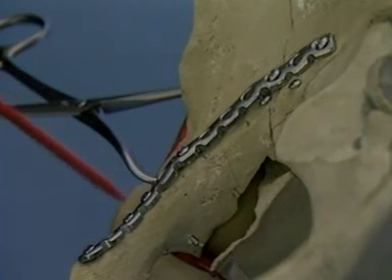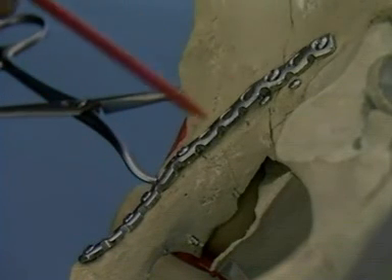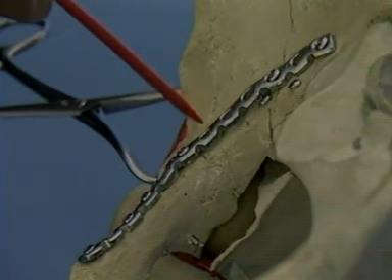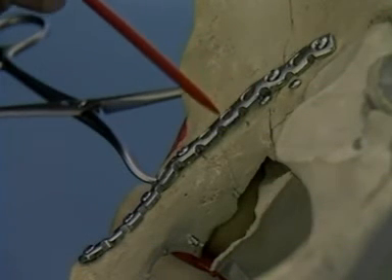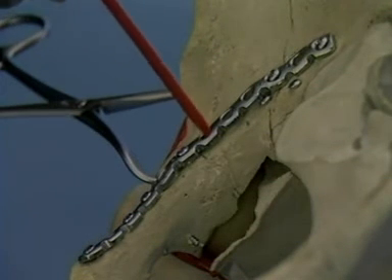It's not necessary to fill all the plate holes. In fact, several holes must be left open for a posterior column fixation following the reduction.